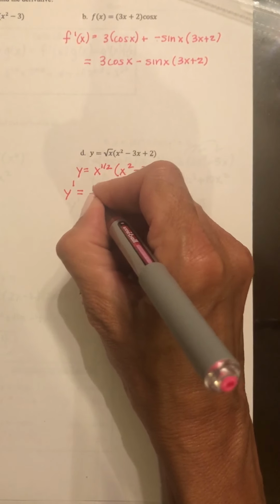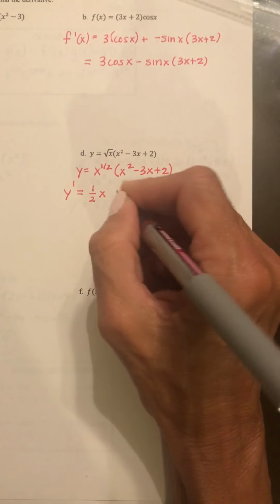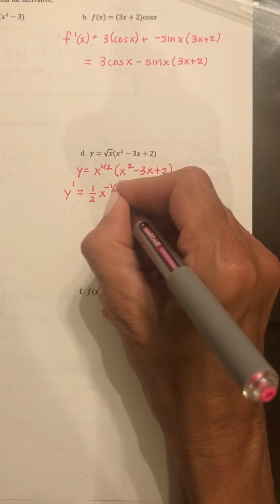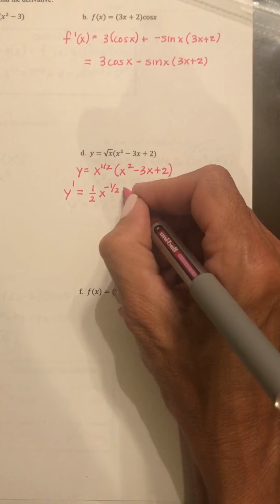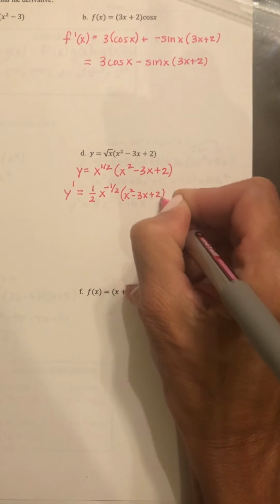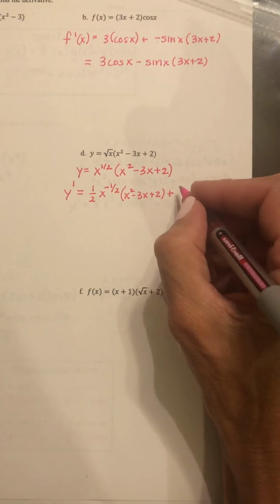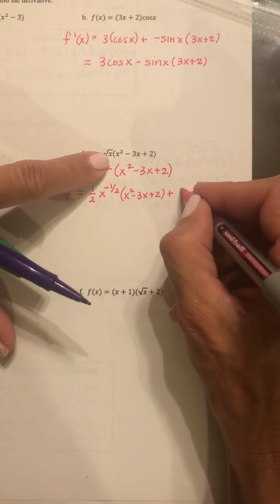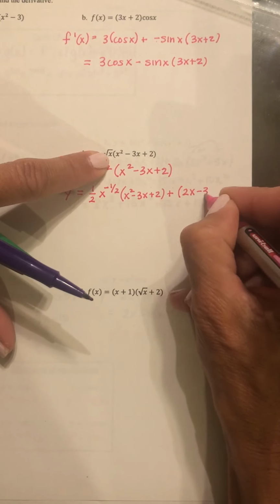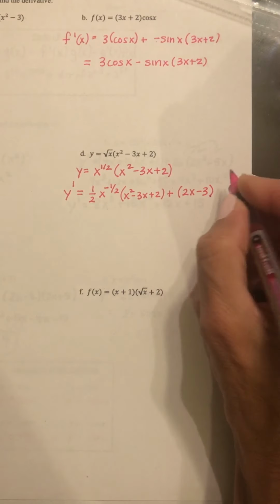All right, drop that 1/2 in front, x to the, remember, 1/2 minus 1 is negative 1/2. All right, derivative of the first times the second plus the derivative of the second. All right, so I'm taking the derivative here. 2x and then minus 3 times the first.